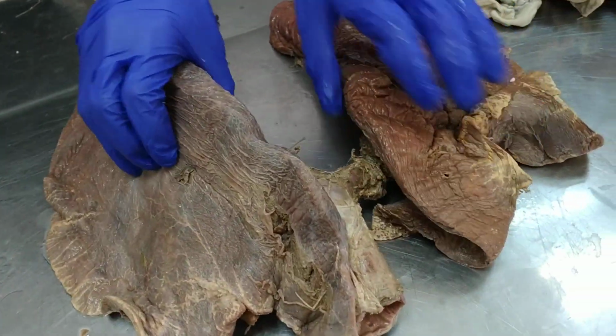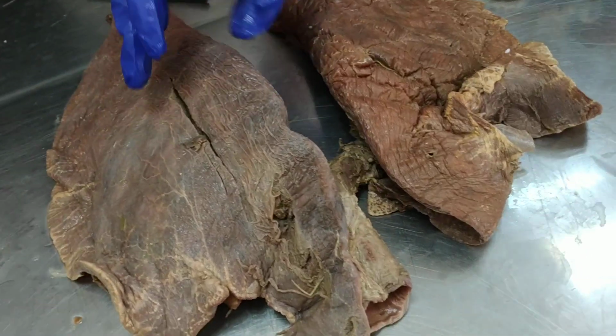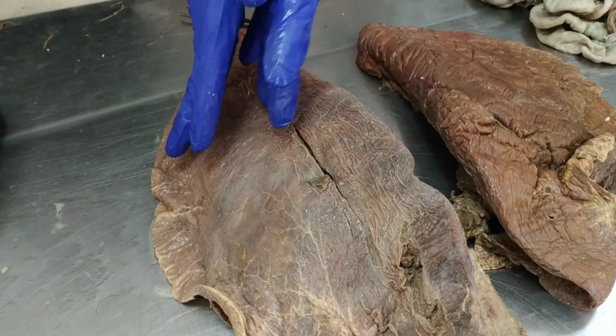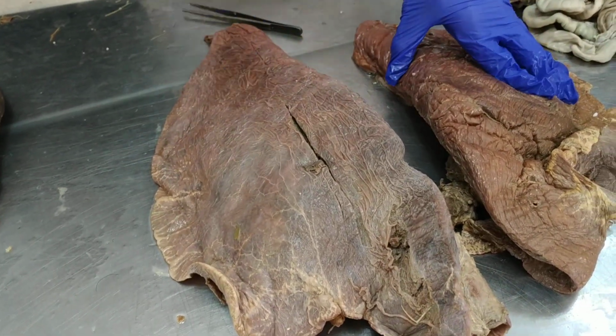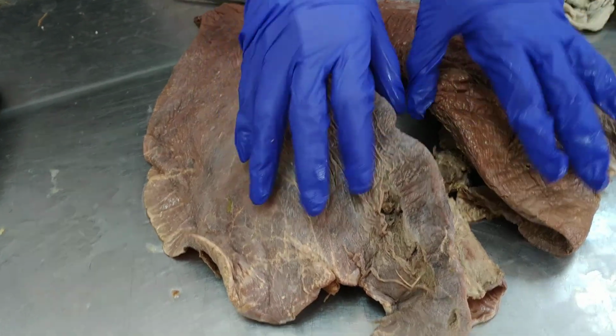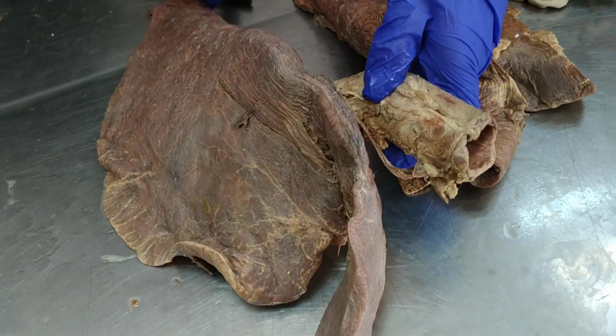Then the interlobar branches go inside the lung, and then the alveolar sac. Then we have here structures.